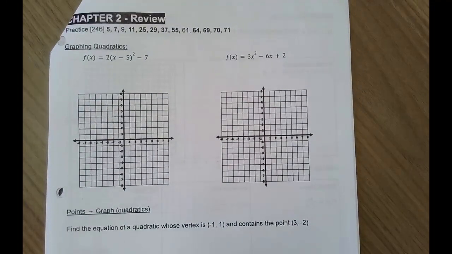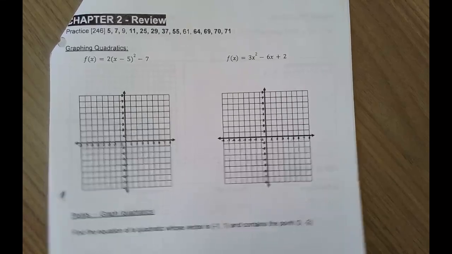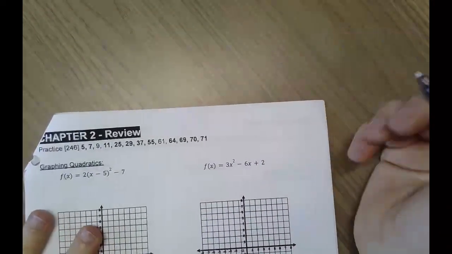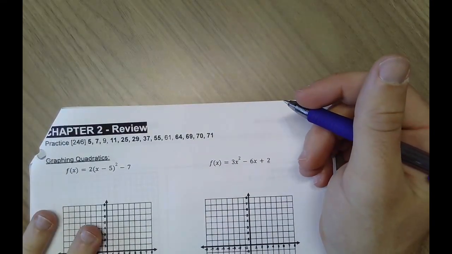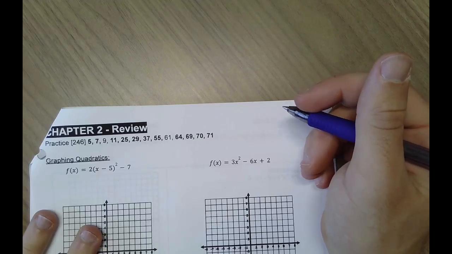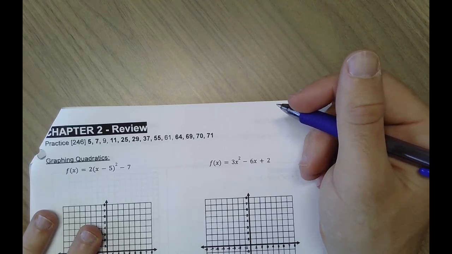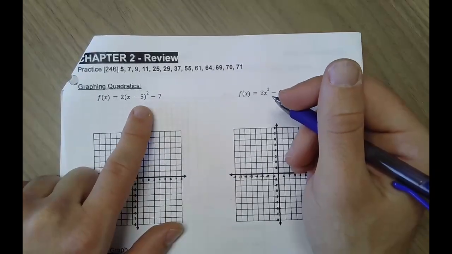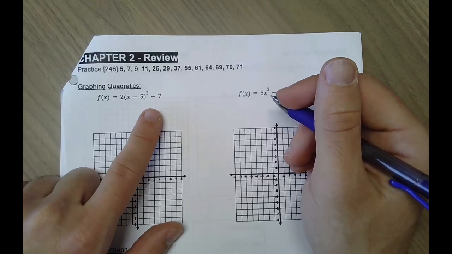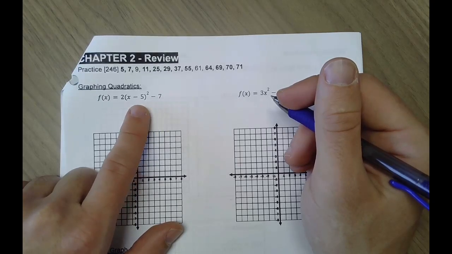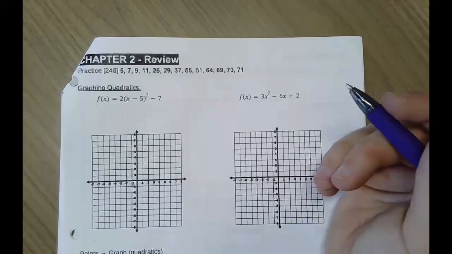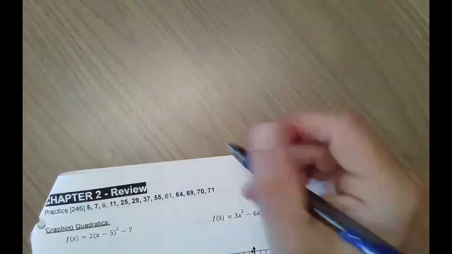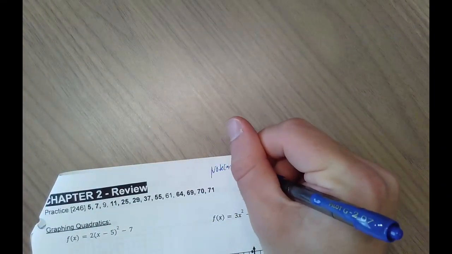Graphs and quadratics. So it's important to know the different quadratic forms. There are three forms: standard, vertex, and factored. The nice thing about vertex form is that it gives you the vertex. I'm going to give these to you for your note card. So put this in your note card.